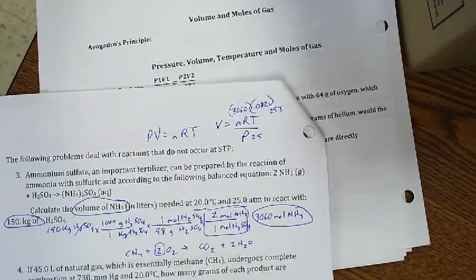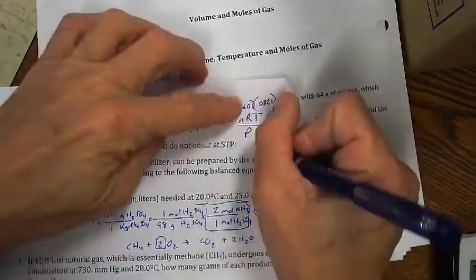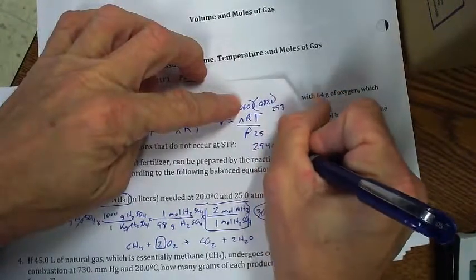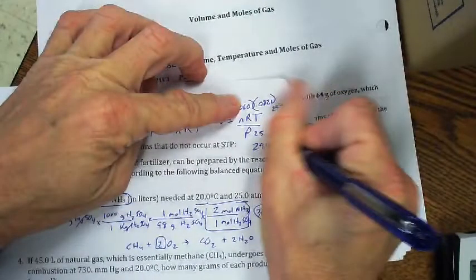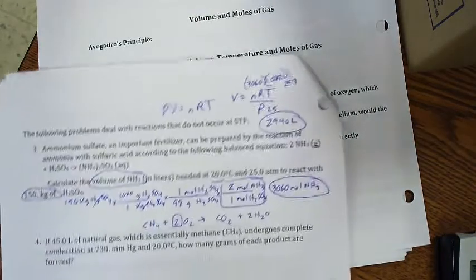So 3,060 times 0.0821 times 293 divided by 25. And let's see, with sig figs we've got 3 all the way across in that problem. So that's going to end up being, there's the answer. It's going to be 2,940. And that's liters. So, anyways, all right. So there's one of them.